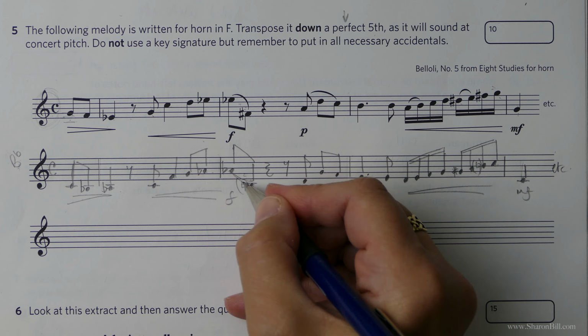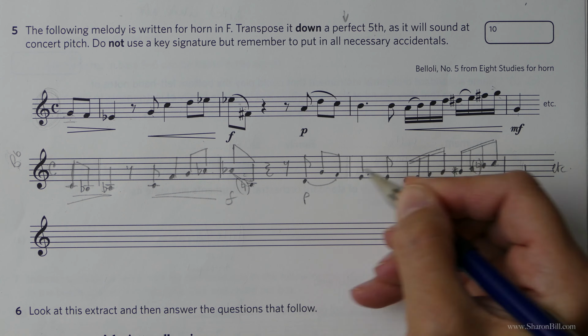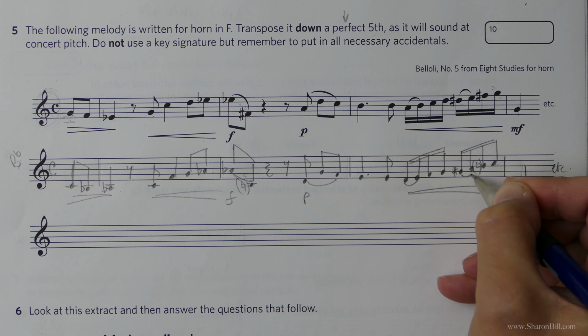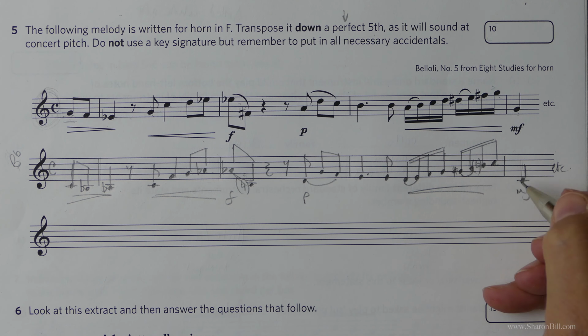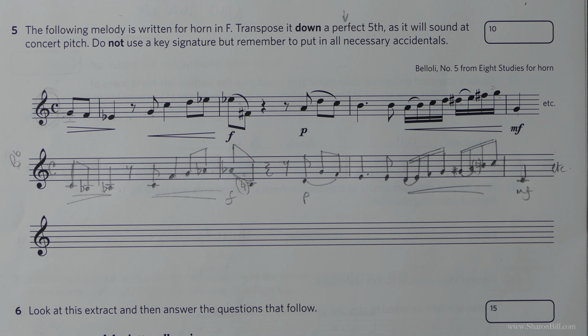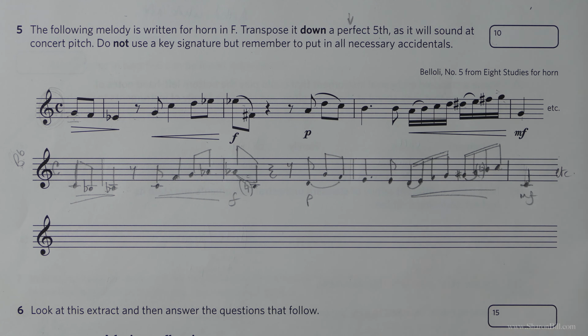So we can have a slur there, let's just earn every single one of those points. There we go, that's that one done. And so now we'll move on to question 6.